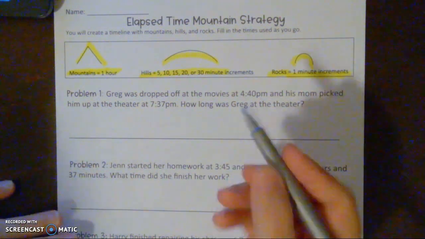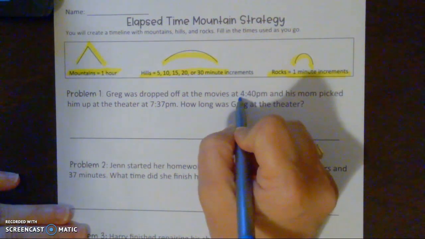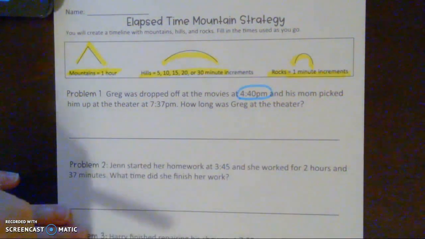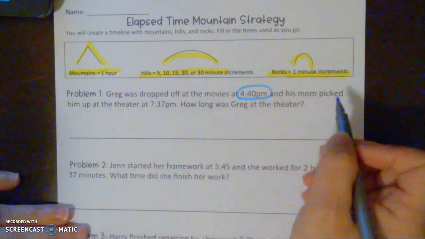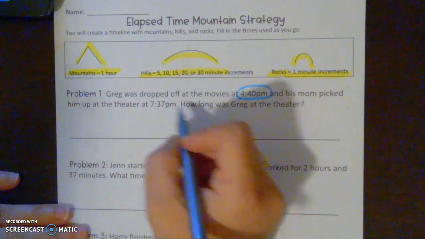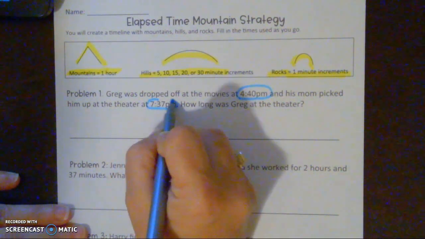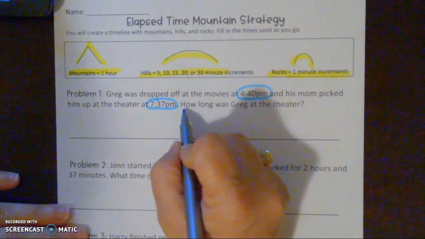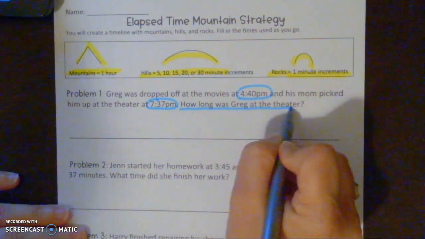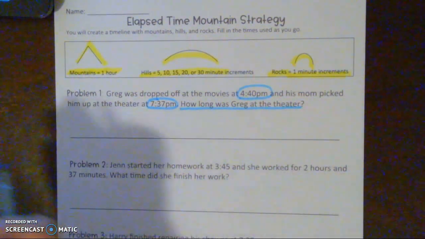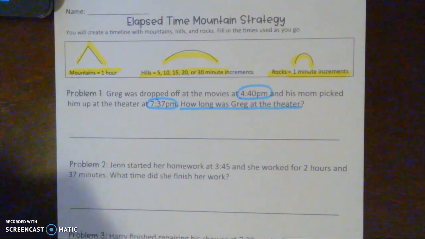We know Greg was dropped off at 4:40 p.m., and then she did not come back and pick him up until 7:37 p.m. We need to figure out how long he was at the theater. So how much time passed by? How much elapsed time occurred between 4:40 and 7:37?